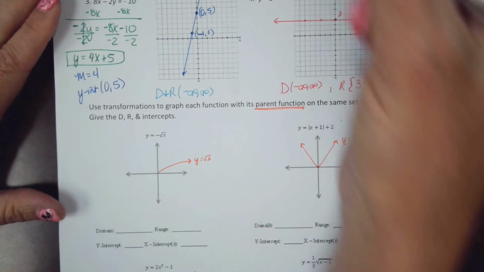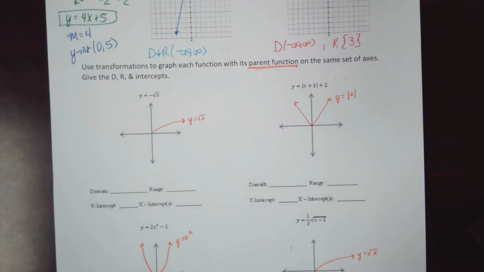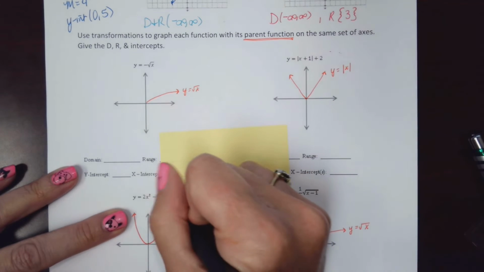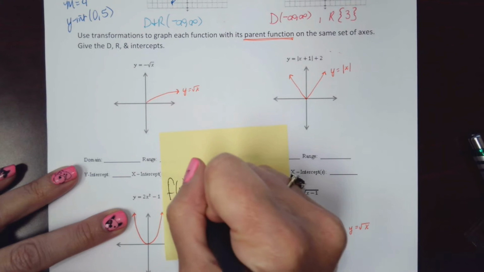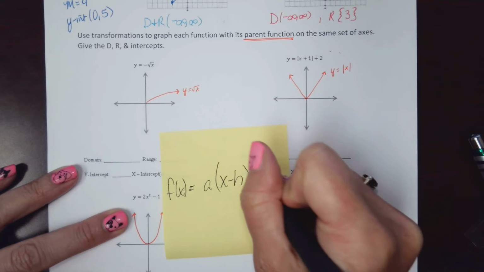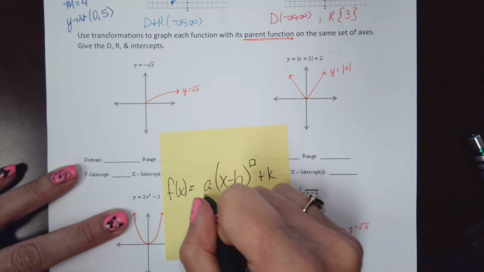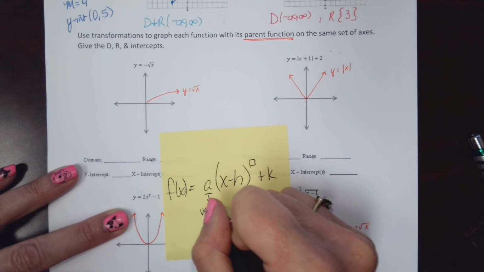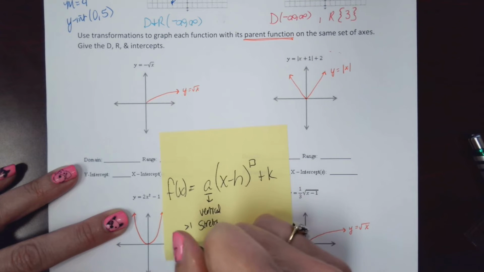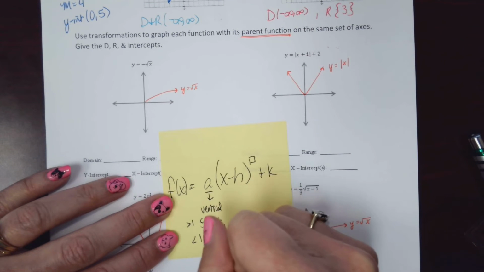Our pattern of transformations looks like f(x) equals a coefficient out here, times the function of (x minus h), plus k. The coefficient is my vertical stretch if it is a whole number greater than 1. If it's less than 1, if it's a fraction, it's a shrink or compression.